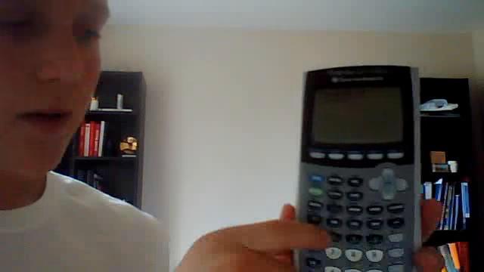Then hit that plus sign twice. This will give you 2 quotation marks. Next, click out of alpha, so just hit the green button. Once you've done that, click the comma button. Then click this key, X, theta, T, N. Once you've done that, you can click enter. There's our first line. Yes, it is pretty simple.